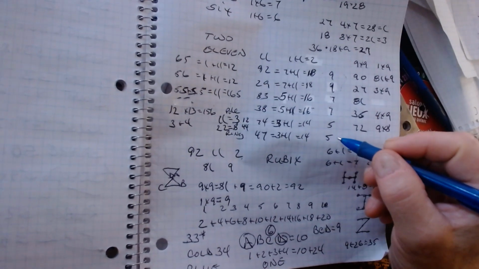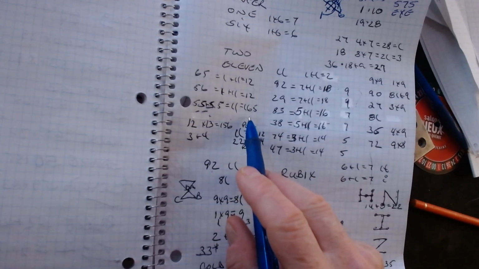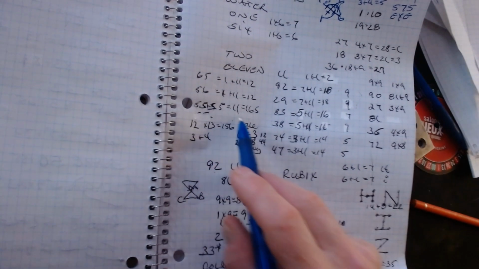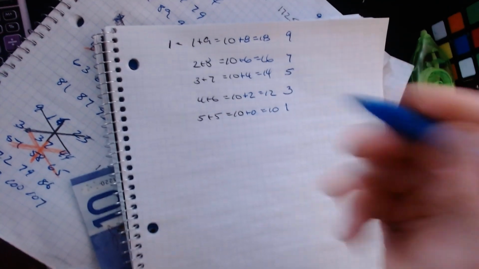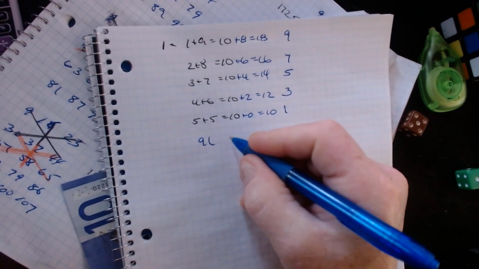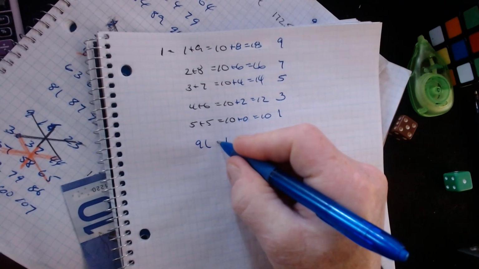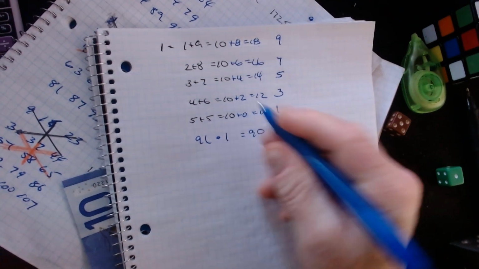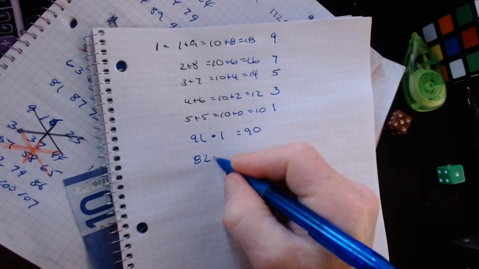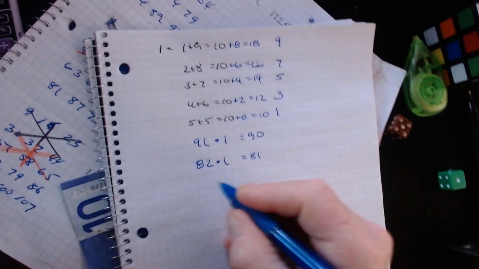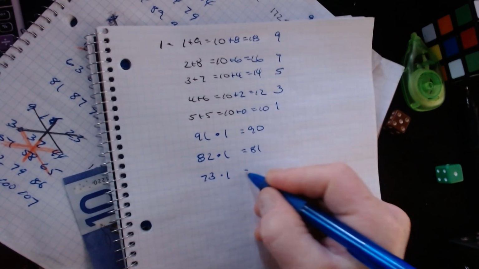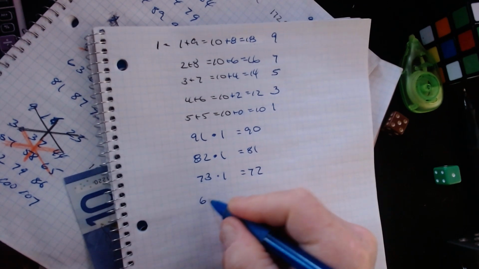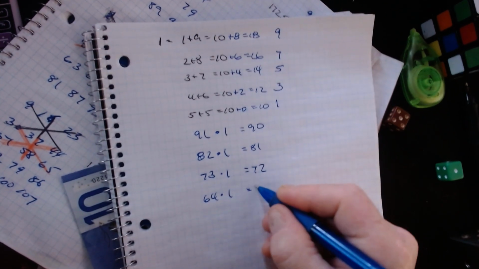9, 7, 5, 3, and then this one over here. 9, 7, 5, 3. 1, 3, 5 says ace. Now, if I want to go full reduction from 91 over to 1, I would have to do 90. If I would do 82 over to 1, that would be 81. If I would go 73 over to 1, that would be 72. And then 64 over to 1, that would be 63.